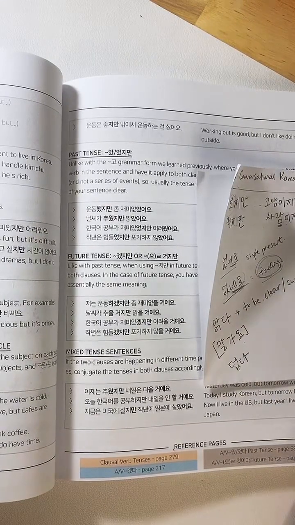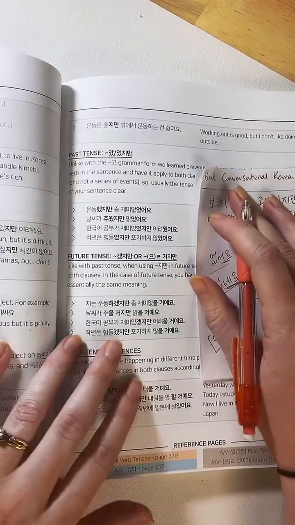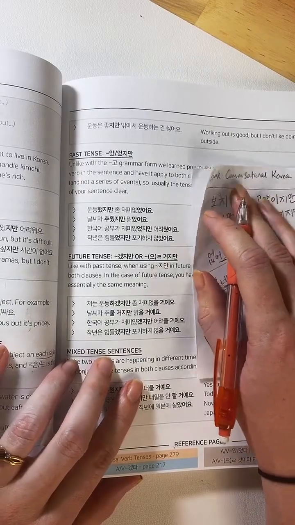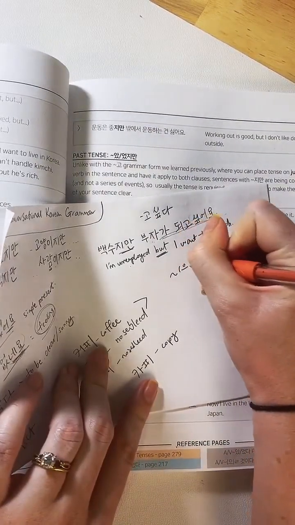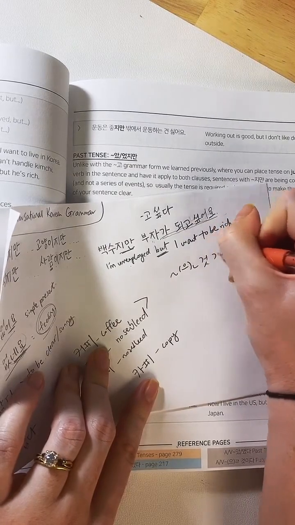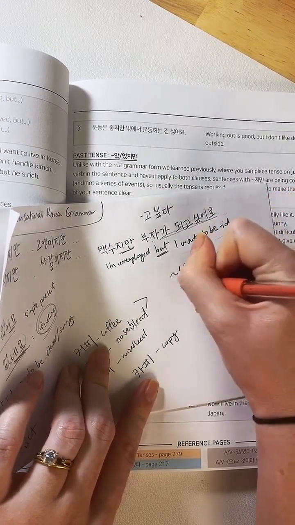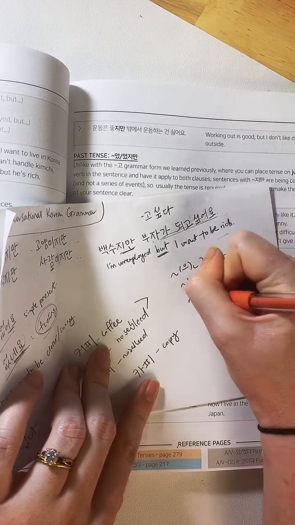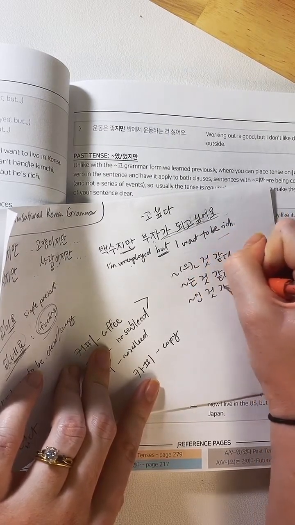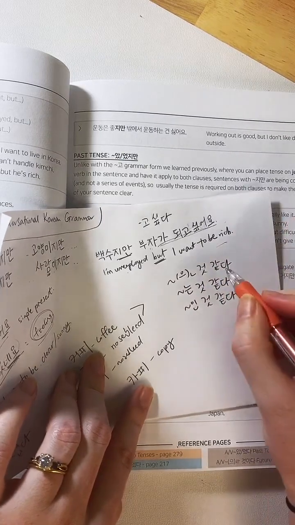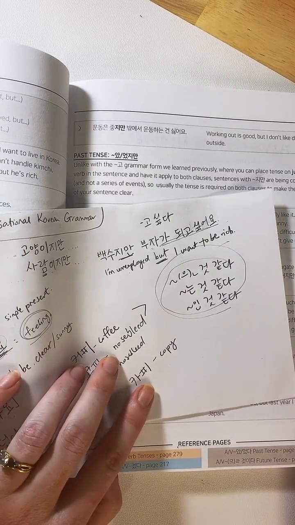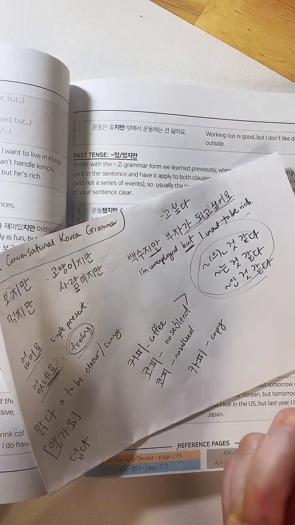I love it. Okay. And we use 같다 all the time. Yes. 는 것 같다, or even 은 것 같다, are all very useful expressions to know and practice because they're used all the time.